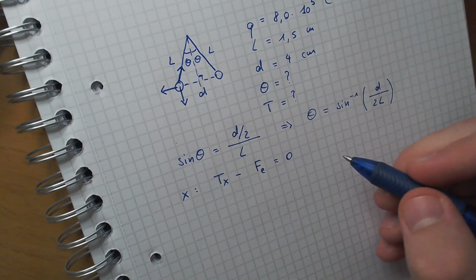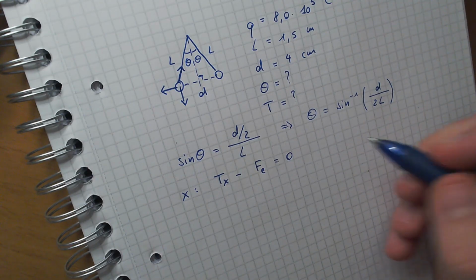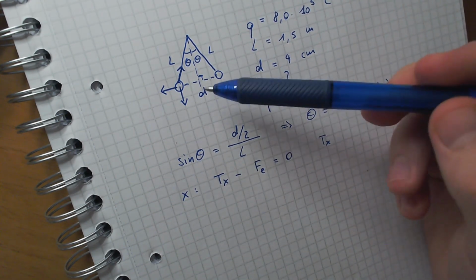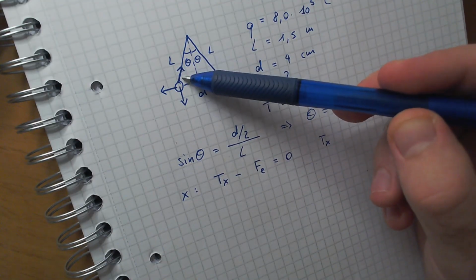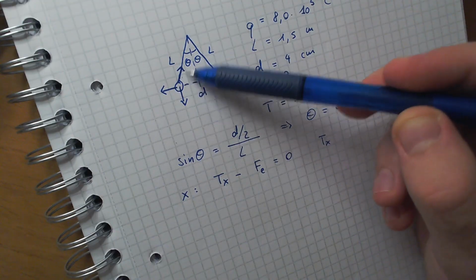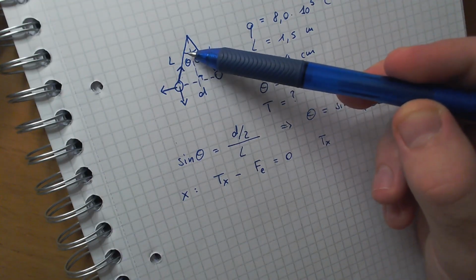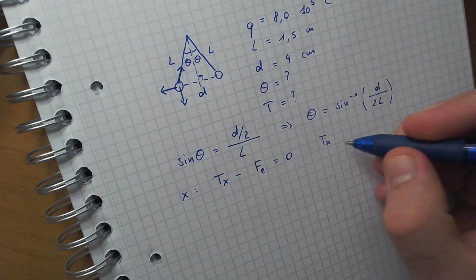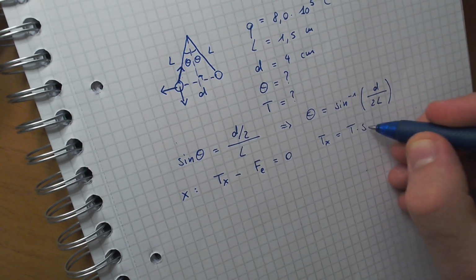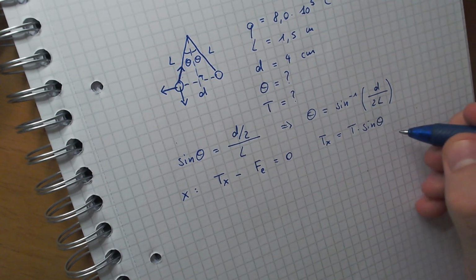We know that Tx would be given by T times the cosine of this angle, but the cosine of this angle is equal to the sine of theta. So we can write that Tx is given by T times the sine of theta.